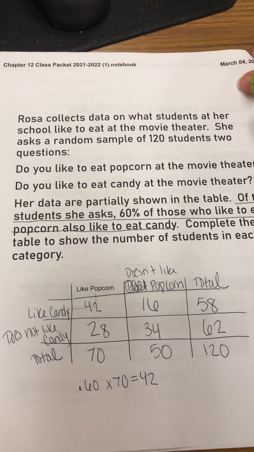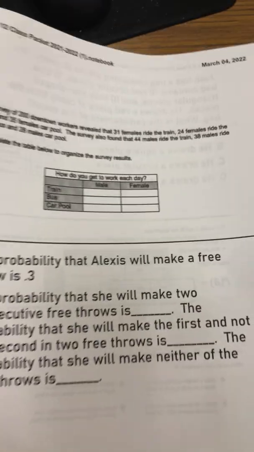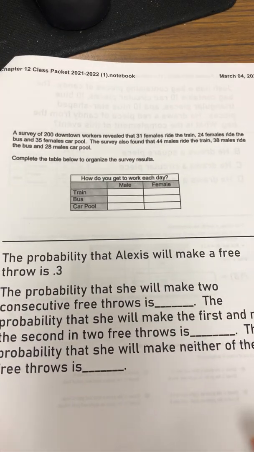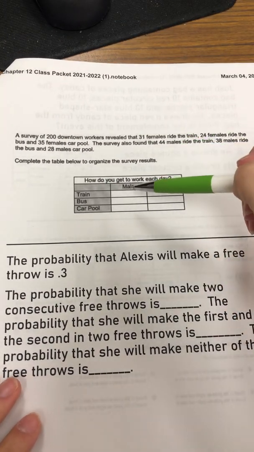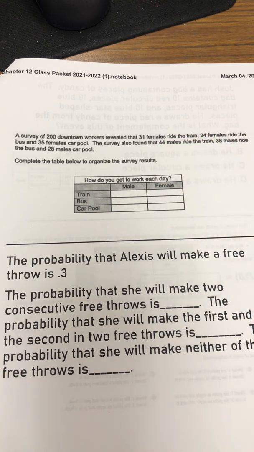All right, so again, pause the video if you need to finish filling this out, but I'm gonna move on to page 3. We have 2 more questions to do. This first one, we're just filling in where these numbers go in the correct box.